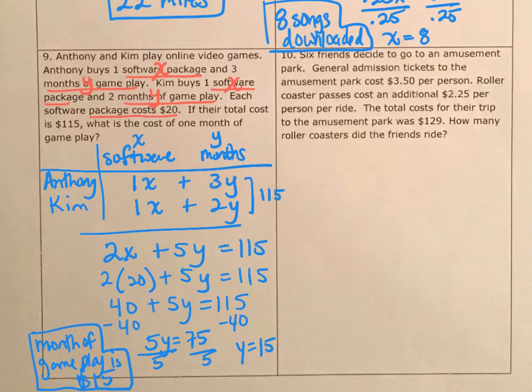Okay, so we're going to treat this as a distribution problem. So taking a look, again, how many roller coaster rides? Okay, so I'm going to say X equals rides, or the number of rides.